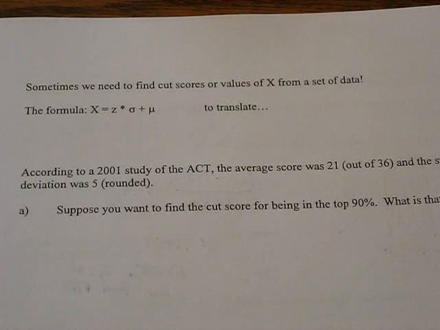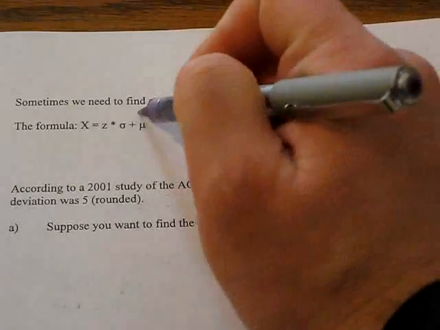Okay, the last part, this is Mr. Anderson for Statistics 130, and this is another little application of section 6.2, which talks about the applications of the normal distribution. Now, one of the fun parts is actually finding cut scores.